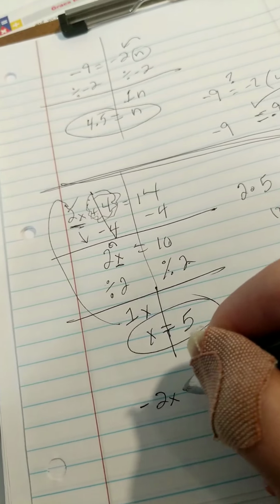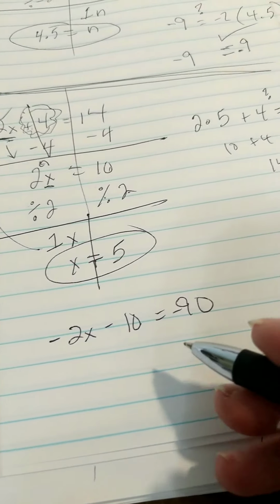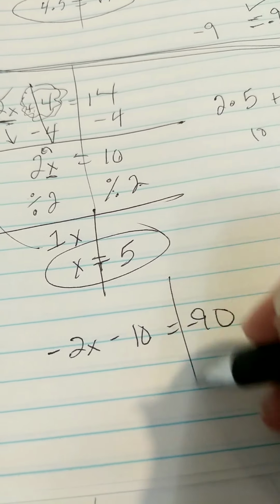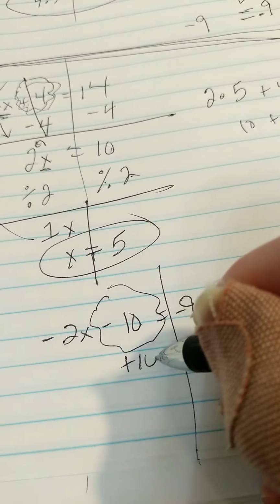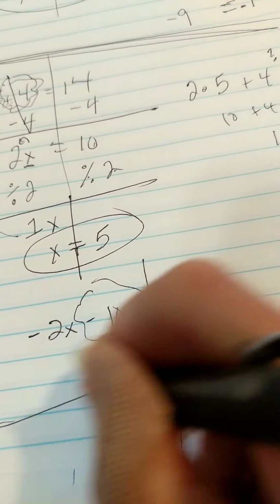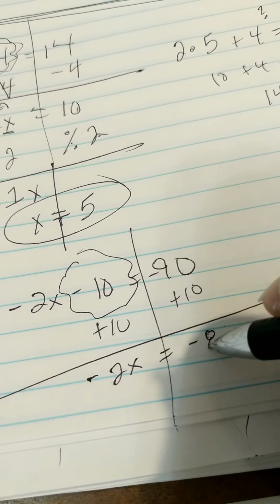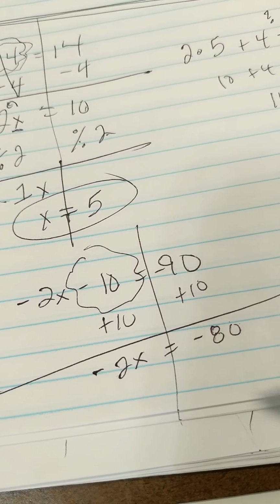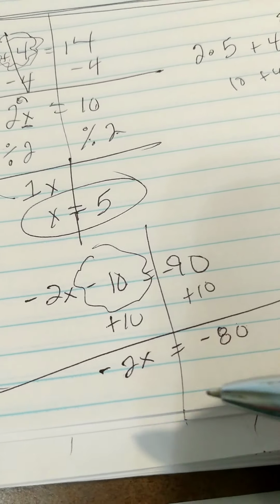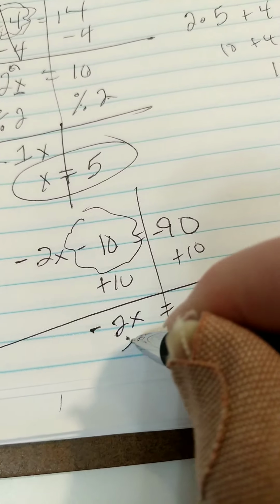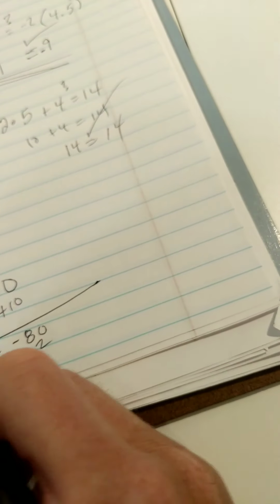negative 2x minus 10 equals negative 90? Need x by itself. Get rid of what is loose first. There's a minus 10. The opposite is plus 10. Do that on both sides. Negative 2x equals negative 80. Negative 90 plus 10 gives us negative 80. We need x by itself. It's being multiplied by negative 2. What do we do? We divide by negative 2.